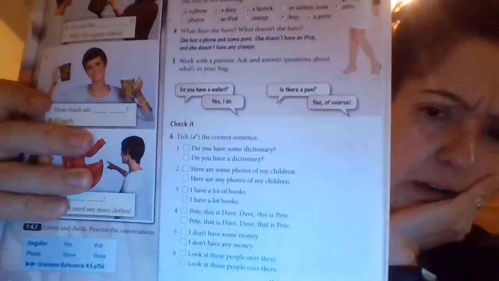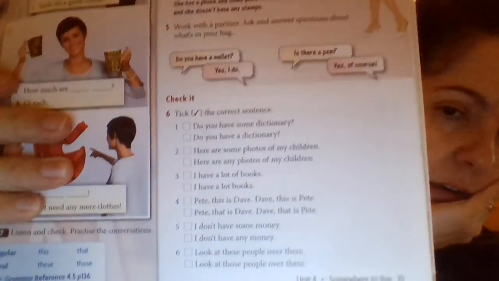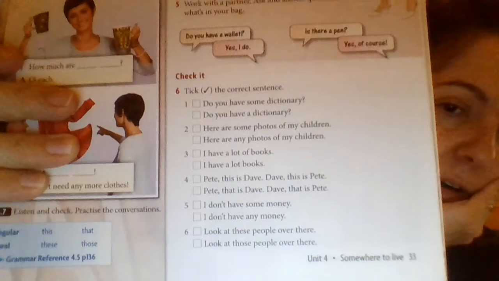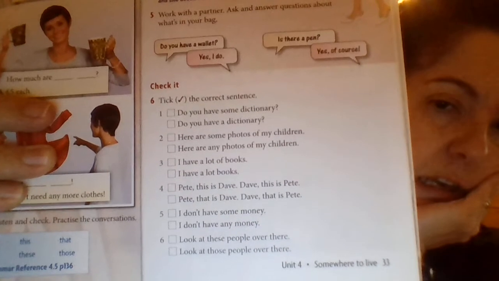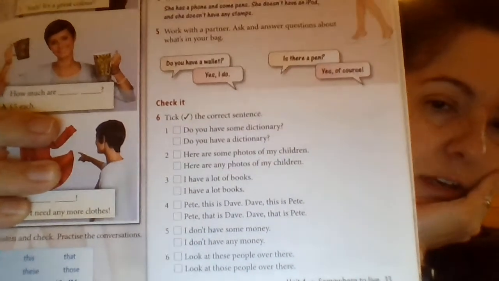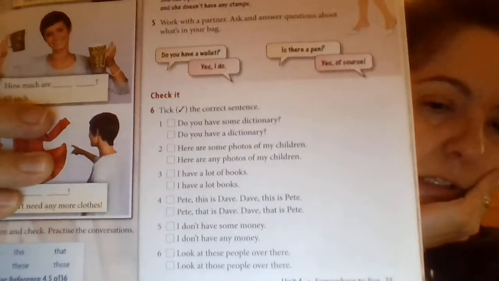okay, here you go. All right, you have to choose the answer that is correct. What is the correct sentence? Again, stop the video, and when you have finished, come back.